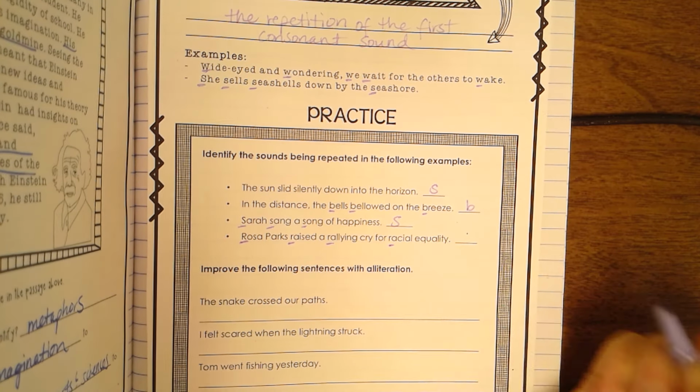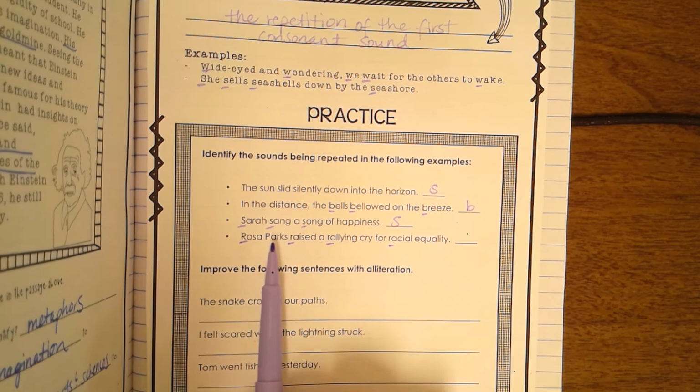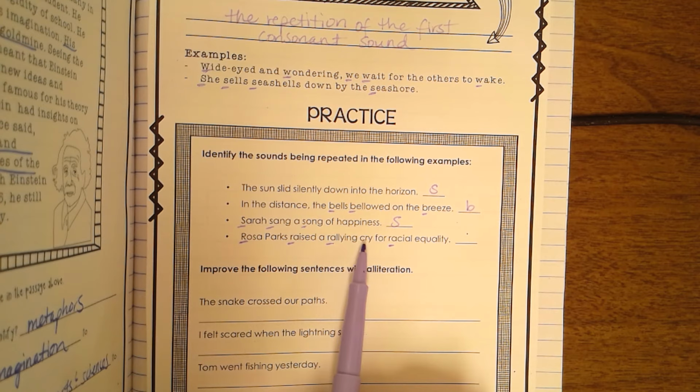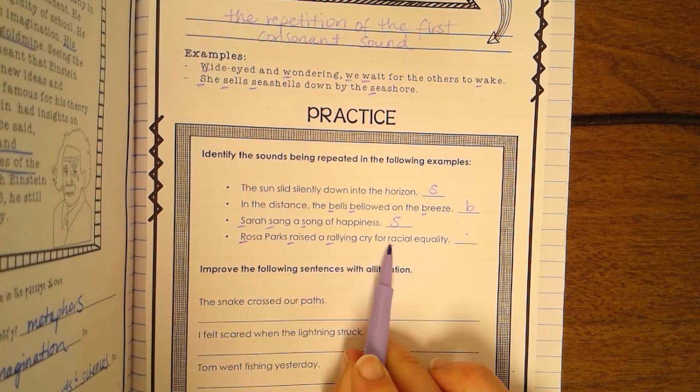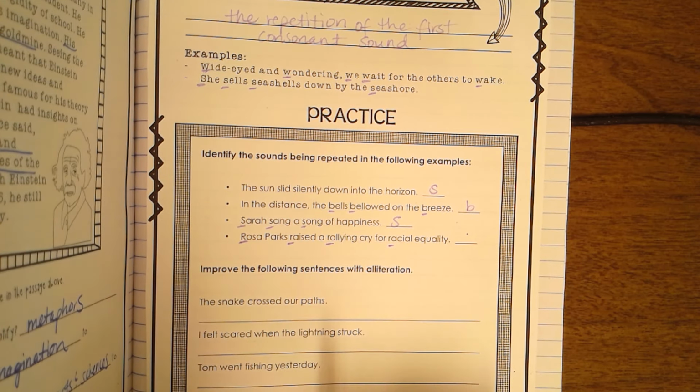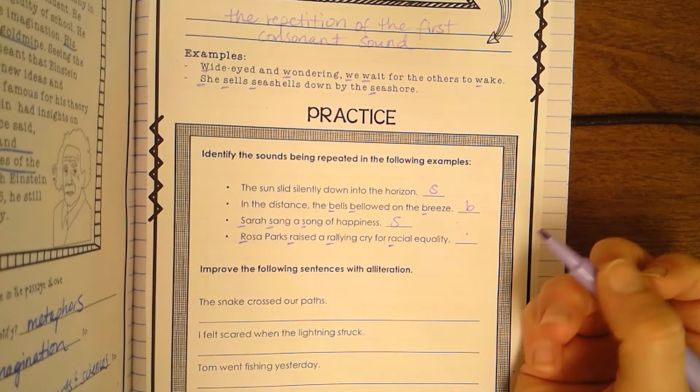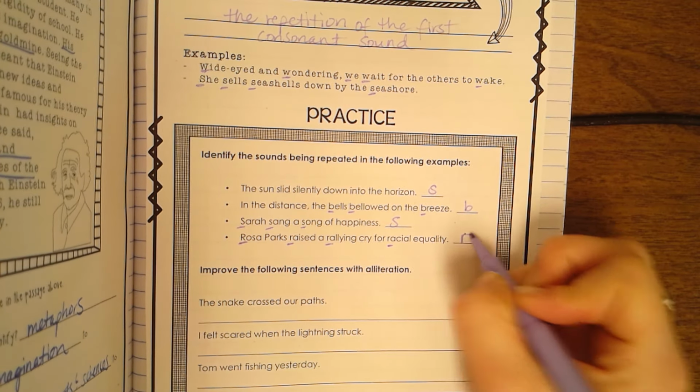Now, like we said, Parks has an R in it, cry has an R in it, for has an R in it, but those wouldn't be included in the alliteration. It is just the first letter of the word, that consonant. Okay, even though that R is still used multiple times more than just in the first letter.